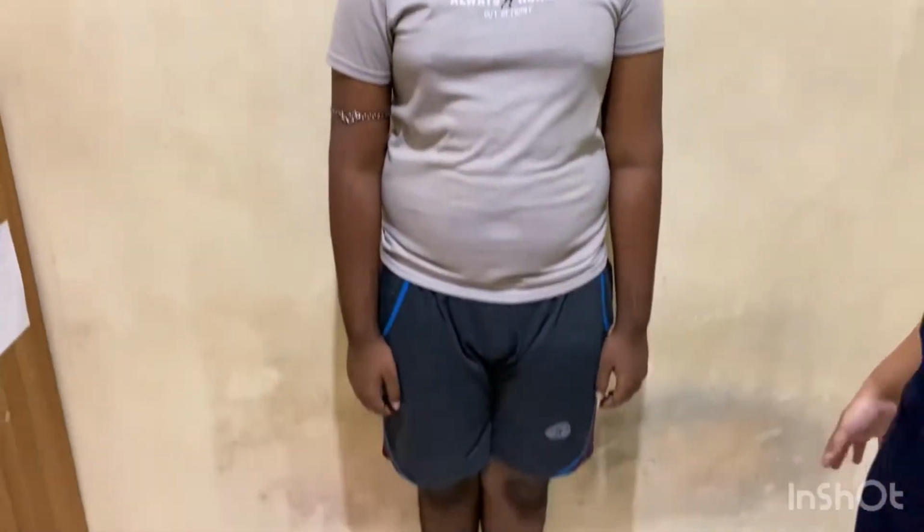So for the body position, we will be observing the patient's body position at rest, and while in movement. Move your hands. Okay, relax.